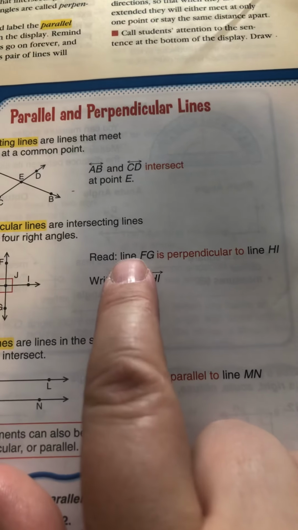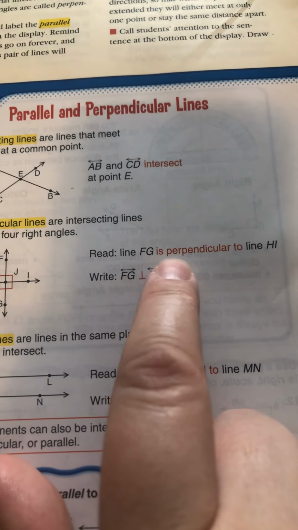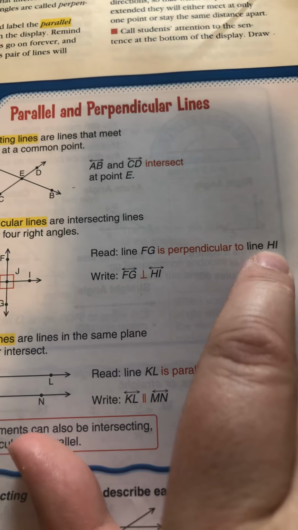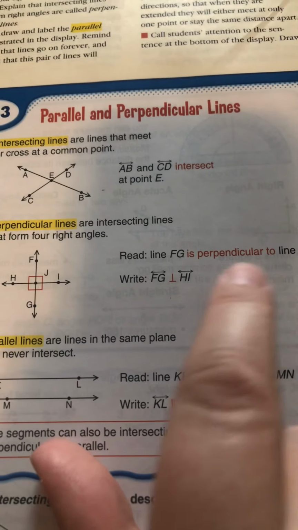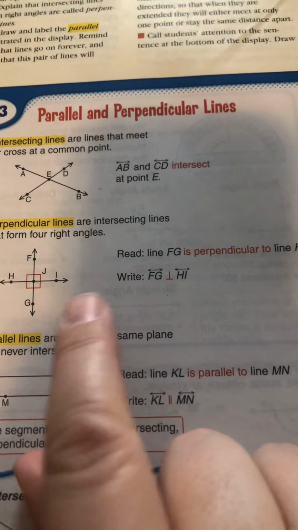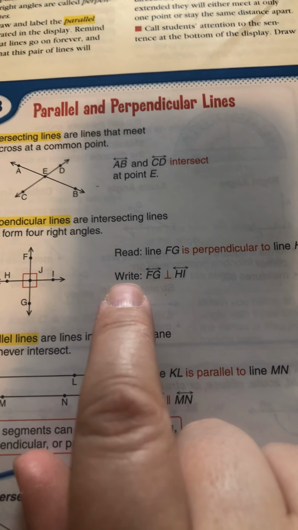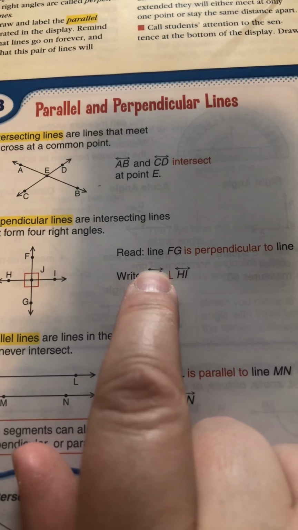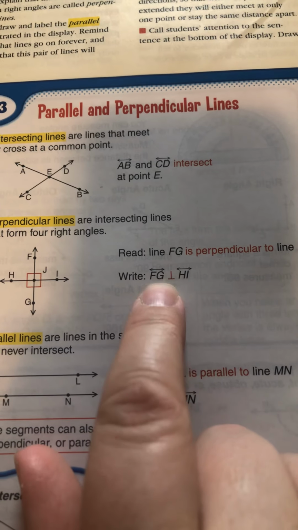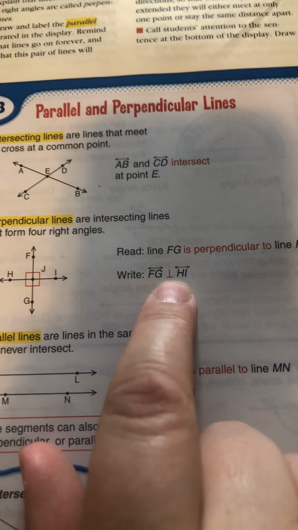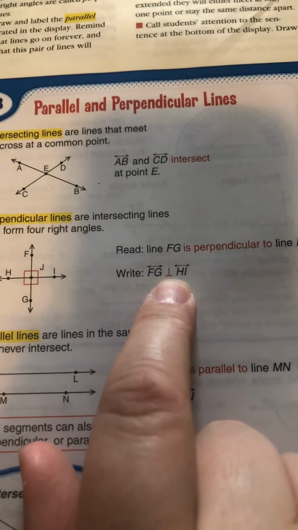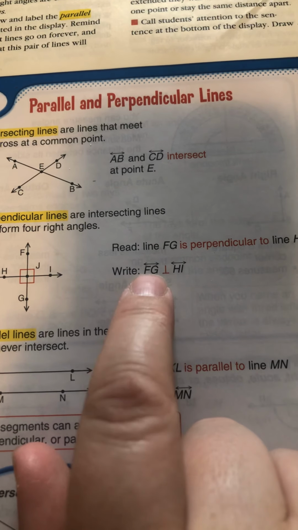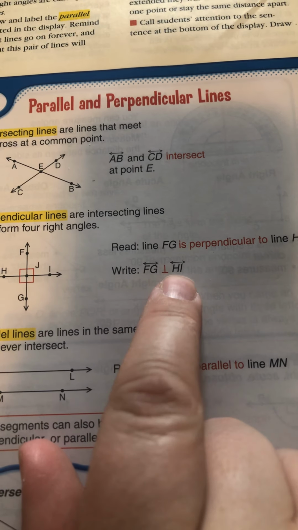And you would say that as line FG is perpendicular to line HI. And of course, you can reverse the letters because it's a line. But when you're writing it, you would use the symbols. So we'll use the line symbols that we learned about earlier. And this little upside down T is your symbol for perpendicular. So FG is perpendicular to HI.